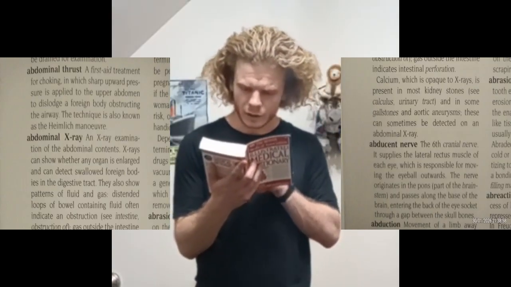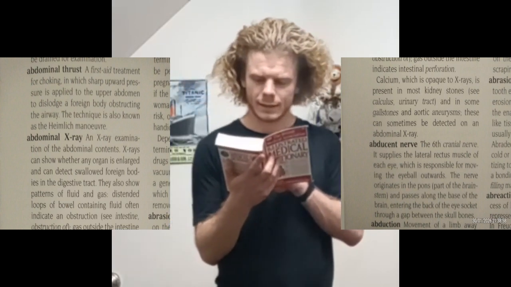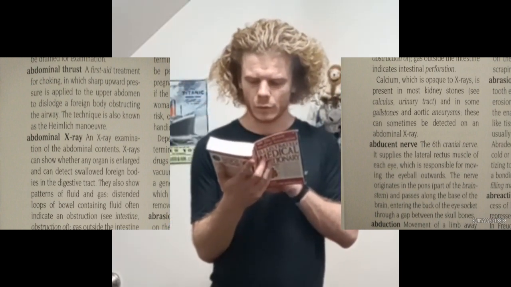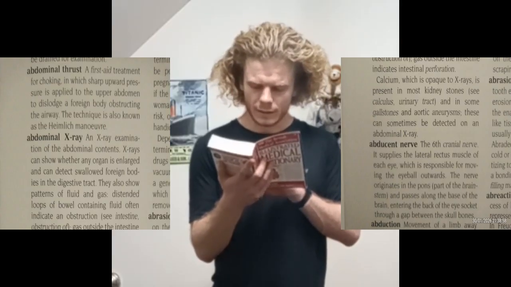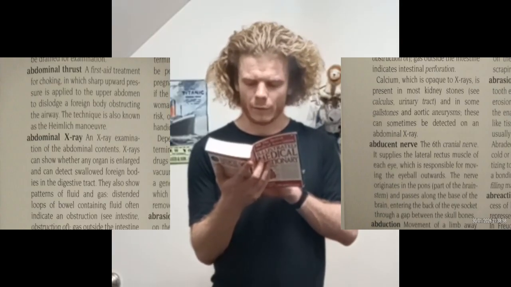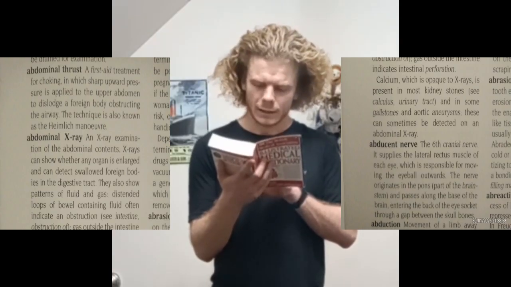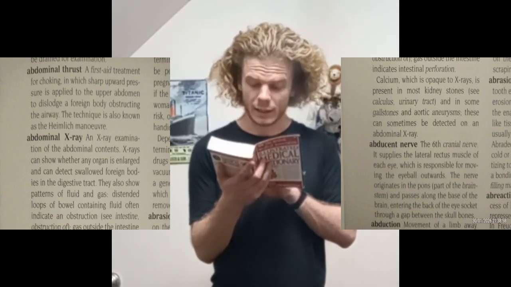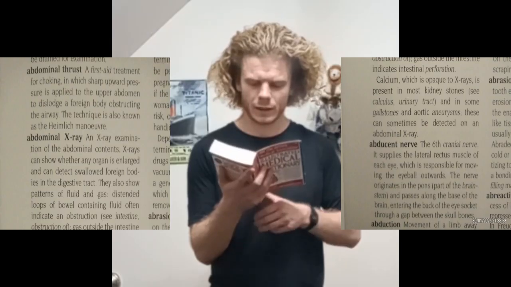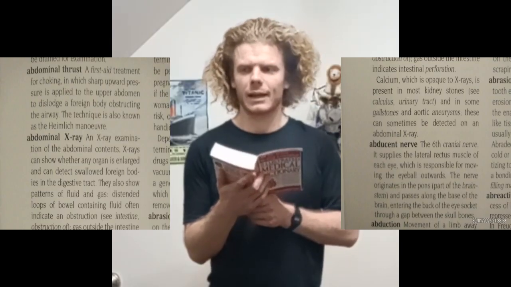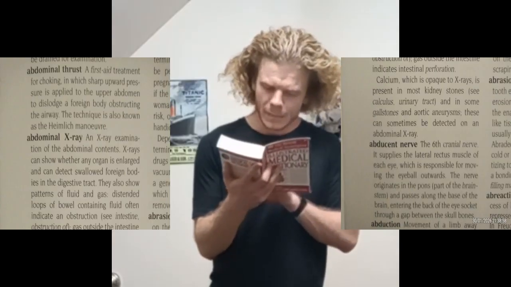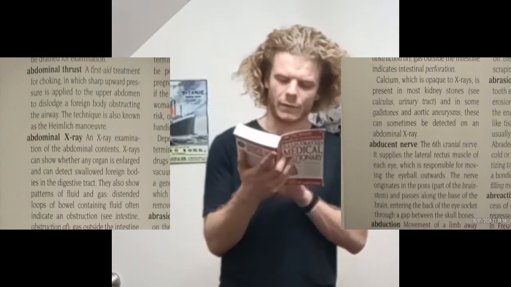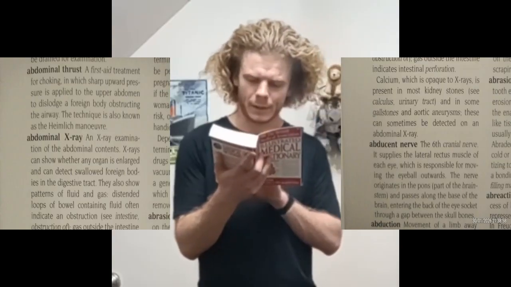And they can show patterns of fluid and gas. Distended loops of bowel containing fluid often indicating an obstruction. Gas outside the intestine indicates intestinal perforation. Calcium, which is opaque to X-rays, is present in some kidney stones. I don't know what color opaque is, but that's interesting. Calcium is opaque to X-rays and therefore kidney stones can be visible.